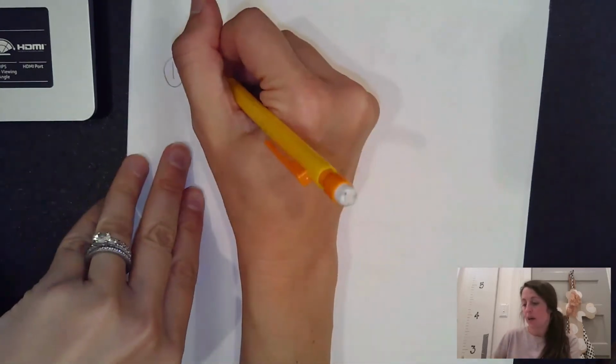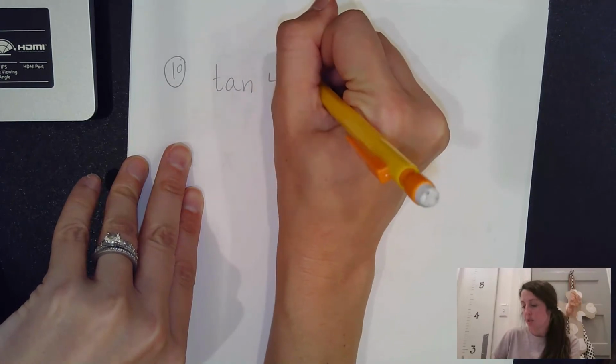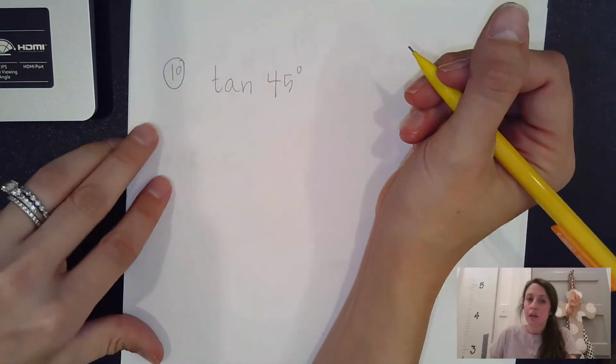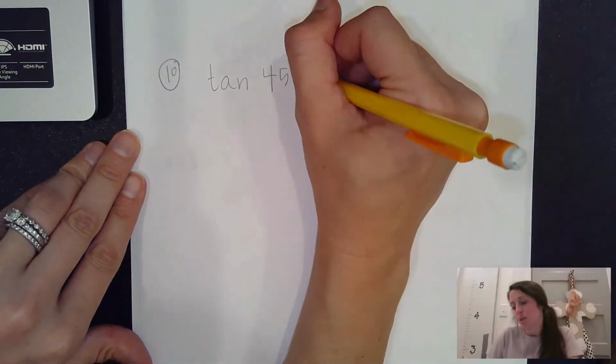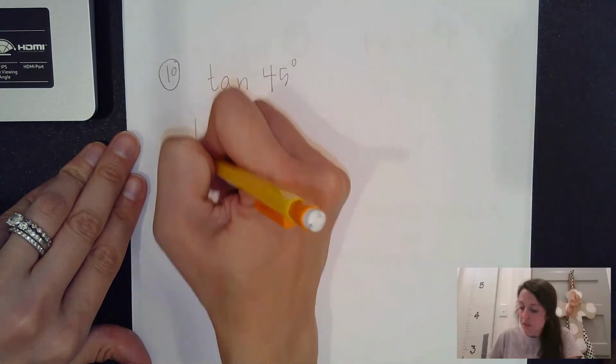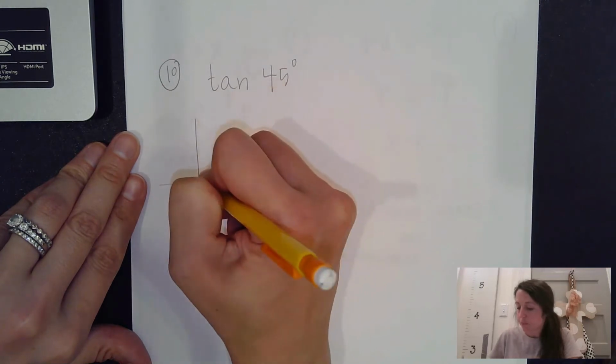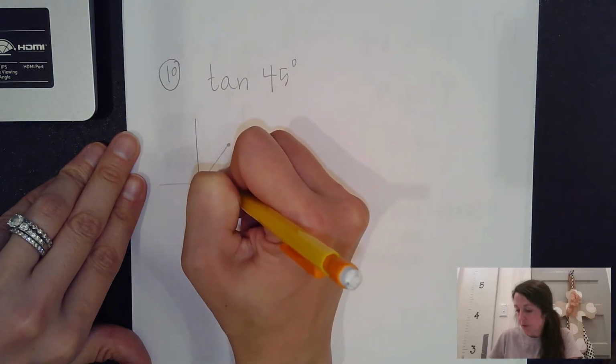All right, so if I wanted you to evaluate tangent of 45 degrees, that is on the unit circle. So tangent of 45 degrees is in the first quadrant here, right? So this is 45 degrees.